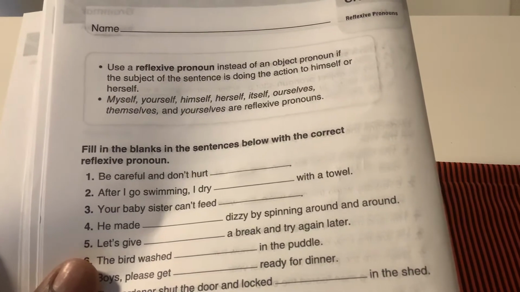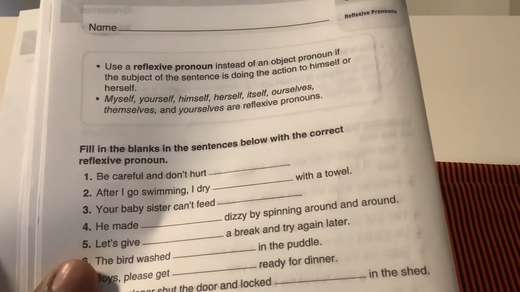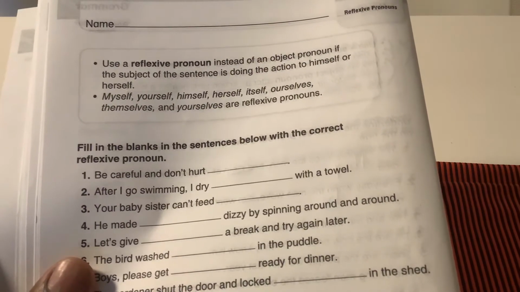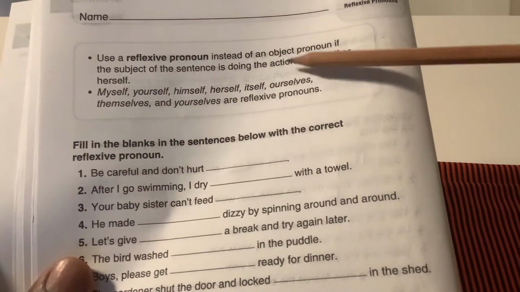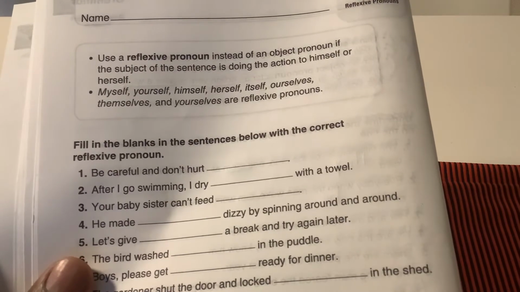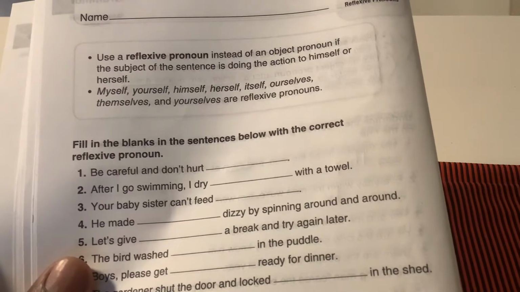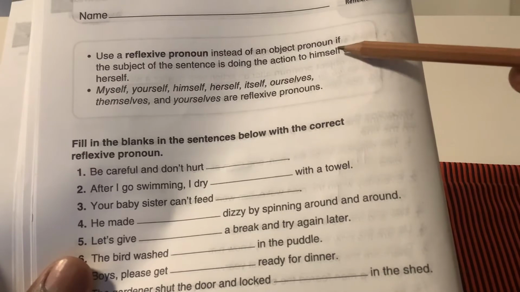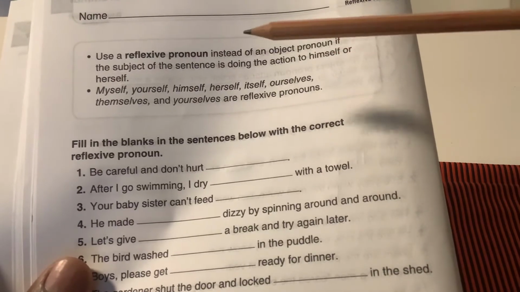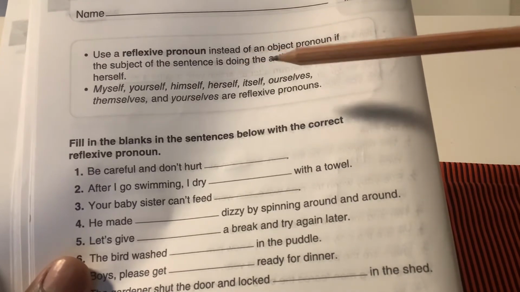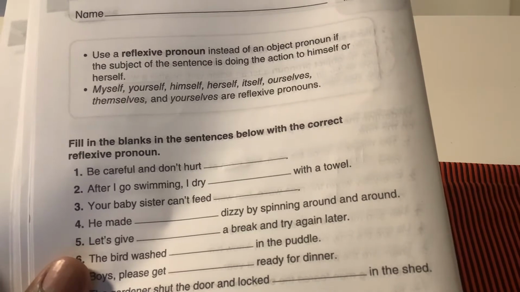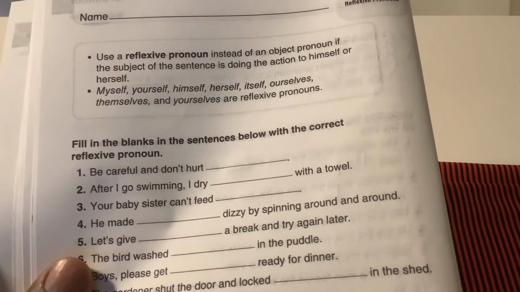Please listen as I go through each of the points, and please read along. Point number 1. Use a reflexive pronoun instead of an object pronoun if the subject of the sentence is doing the action to himself or herself.